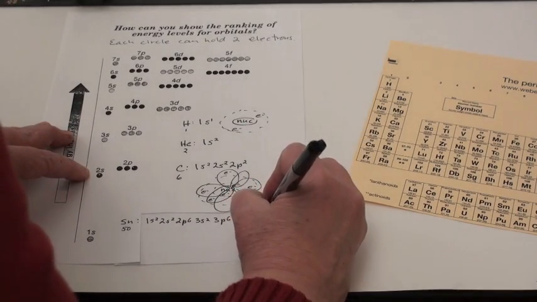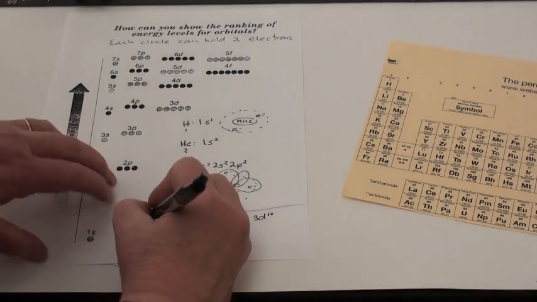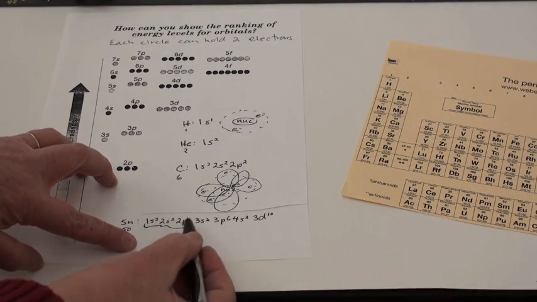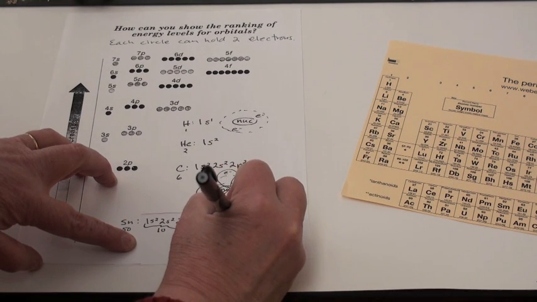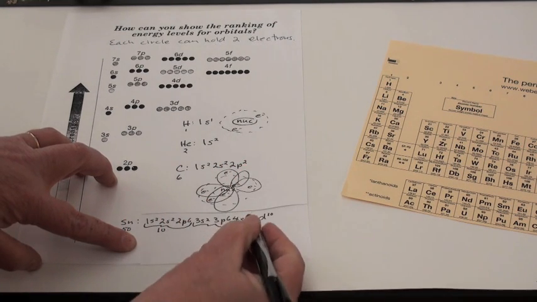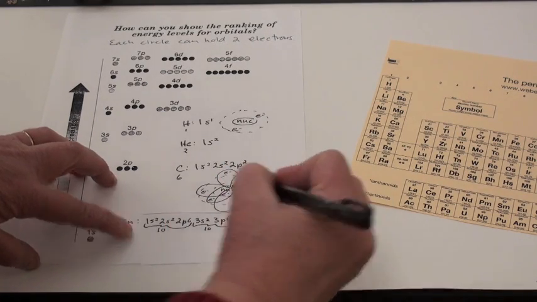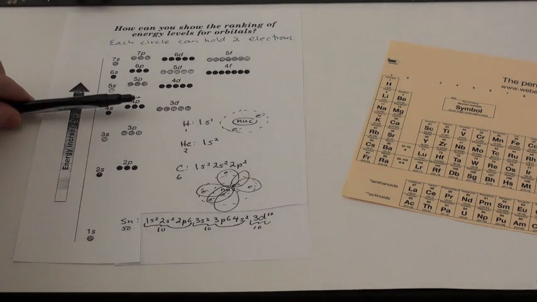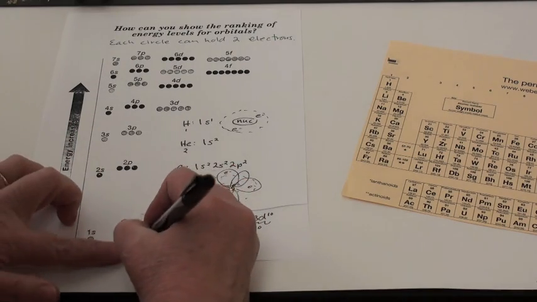And at this point, you're saying, okay, how are we doing? Let's count. If we look at these three, we've got 2 plus 2 plus 6 is 10. If we look at these three, we've got 2 plus 2 plus 6 is 10. And of course 3d10 is 10. So we've taken care of 30 electrons. Now we've got 20 more to go. So after 3d10, we've got the 4p6.